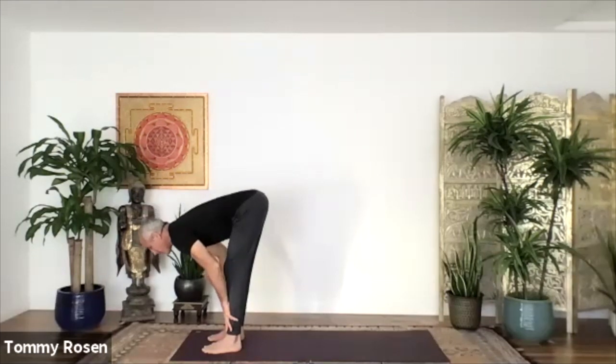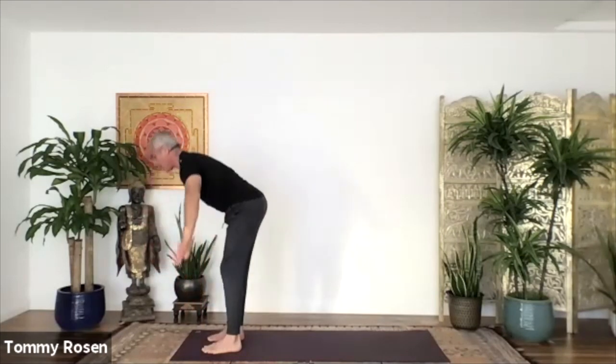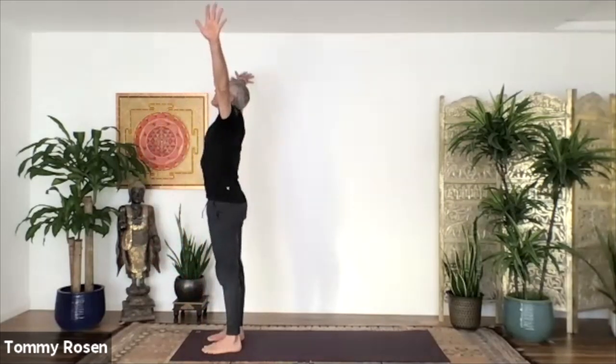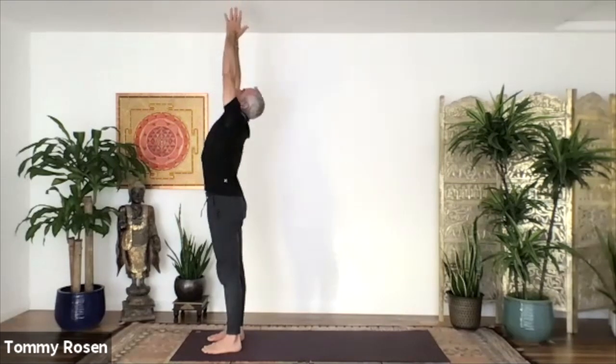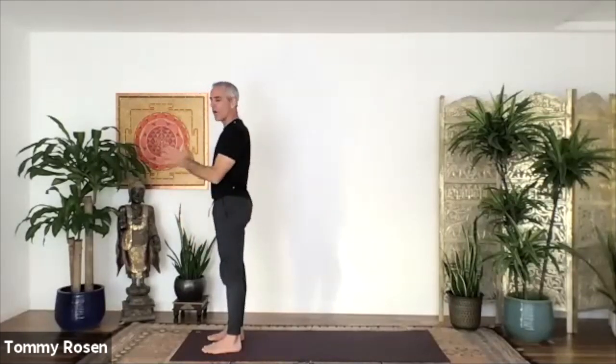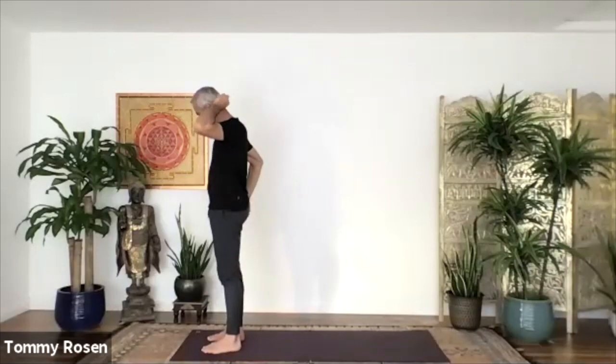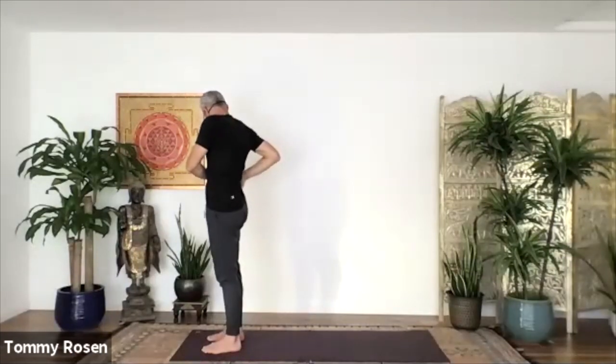Exhale, take your time, folding forward. Press into the feet. Inhale, reach high. Glance up at the thumbs. And then exhale, hands to the heart center. Very good. We just go nice and slow and we'll build. And we'll build through the whole class today.